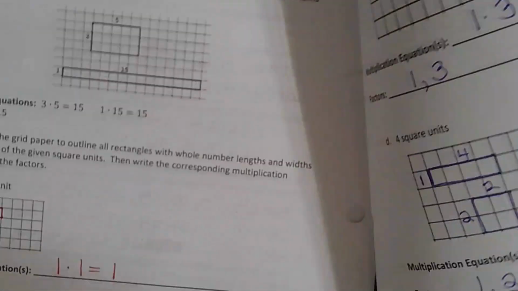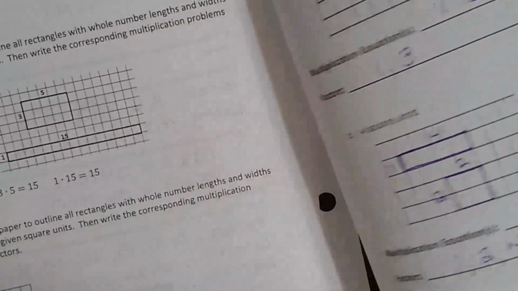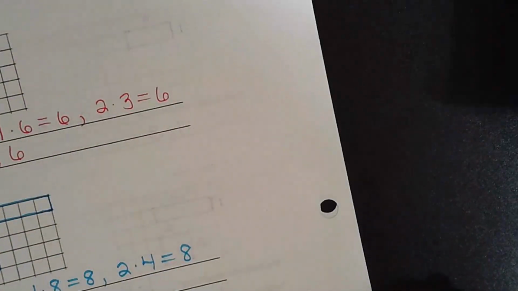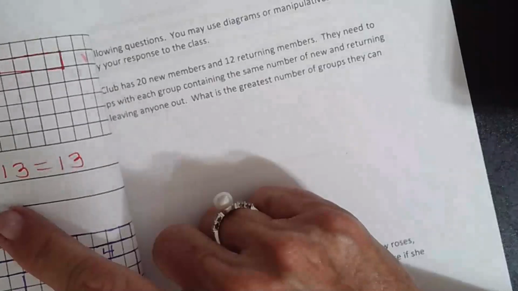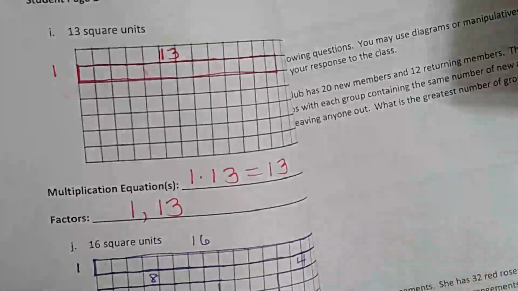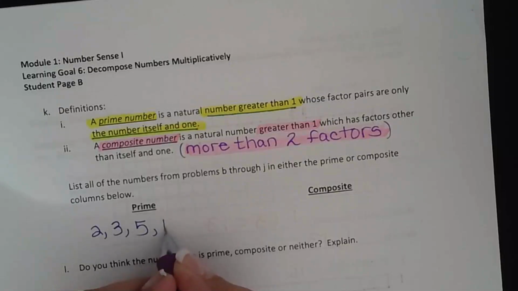And on this page, is that it? Oh no, wasn't there another page? It said B through J. Oh, it's on this side. There we go. 13 was prime, only 2 factors, but 16 wasn't. So 13's the last of the primes of what we did.